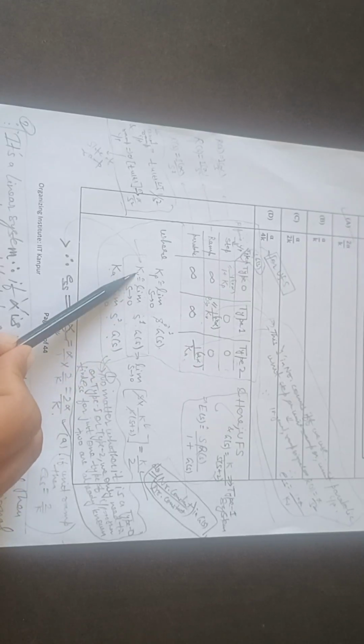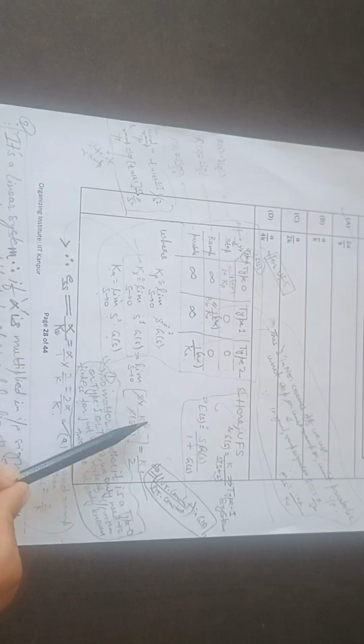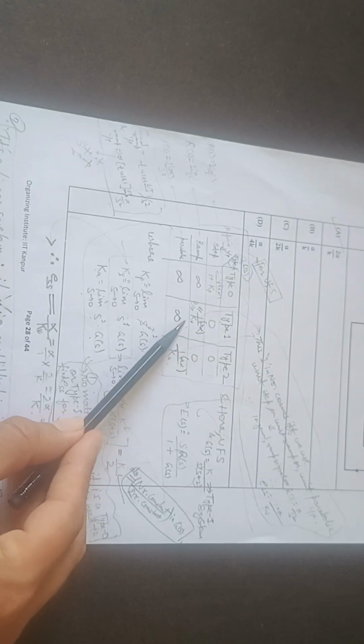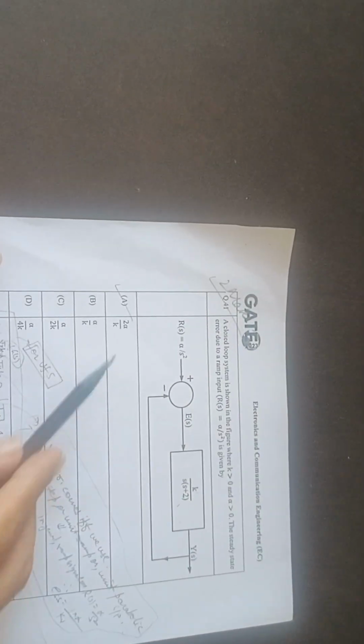Now we need to find Kv. So Kv is nothing but the limit s tending to 0 of s times the given G(s). So s upon s times (s plus 2), giving K upon s plus 2. The s will cancel, and when I put s equal to 0, it will be K by 2. So Kv is known. So ess is alpha upon Kv, alpha upon K by 2, which is 2 alpha by K.